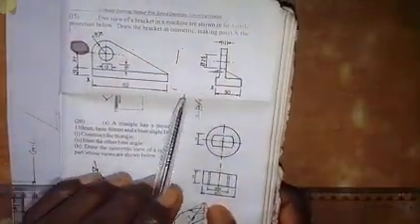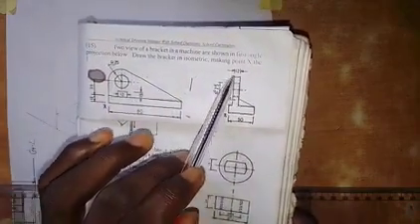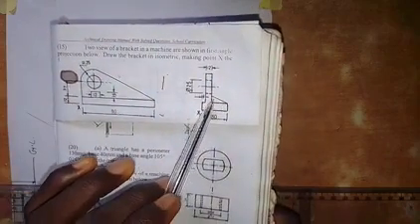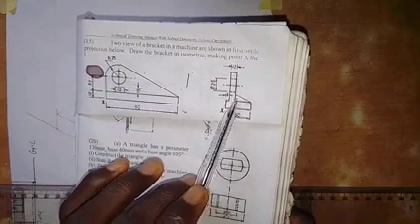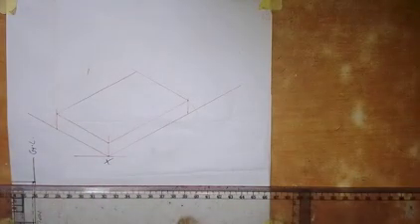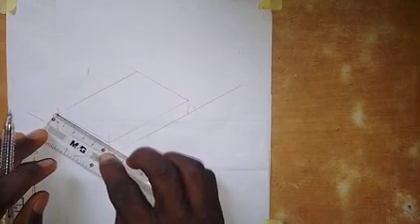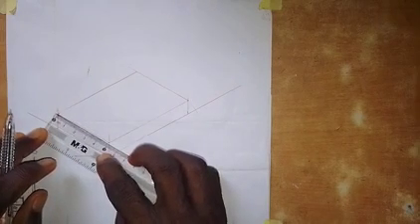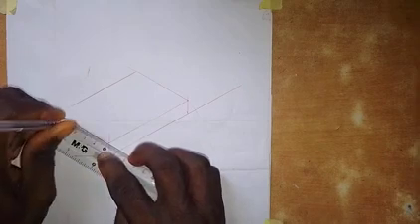We have to place this part on this. But before that, we need to know that the end elevation of what we have here is what we have up here, and also we have this web. This is the front elevation of the web, but this is the end elevation of the web. We need to take a measurement of 16 millimeters from here to here. So from this point here, we take 16 millimeters away.